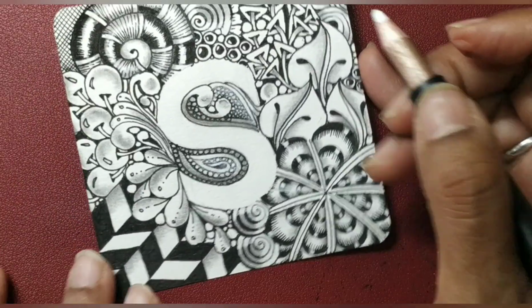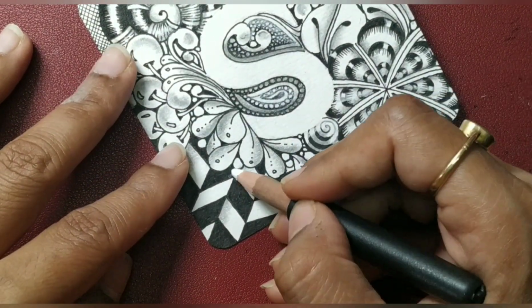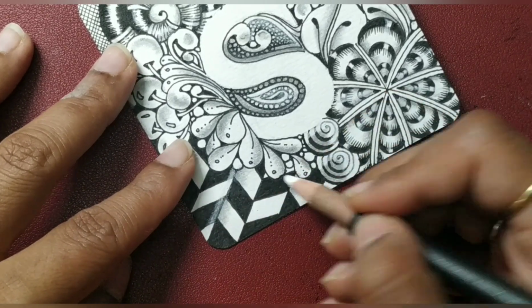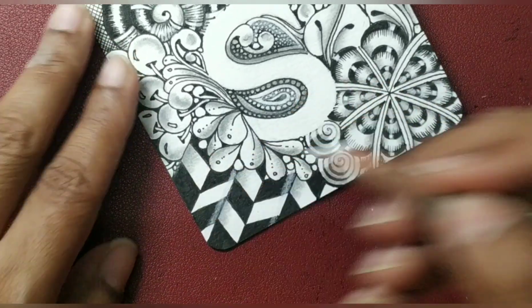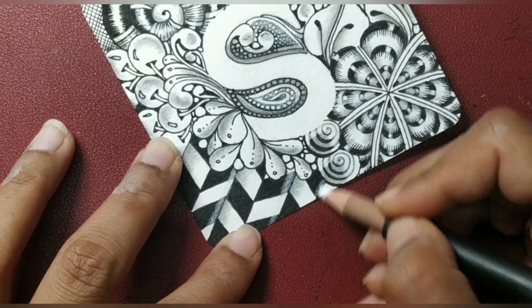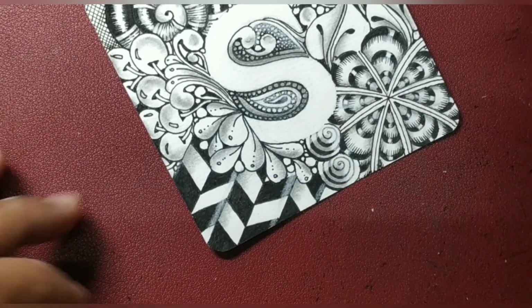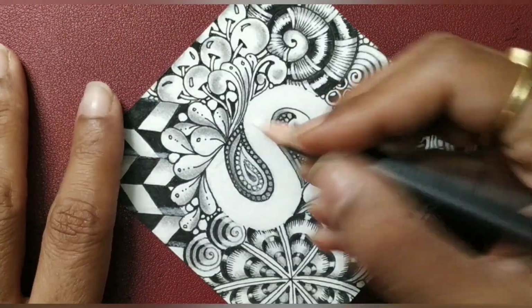So I think you don't need anything else. The other side of the jongle, this part you can highlight. And that's about it. I don't think we need anything else here.